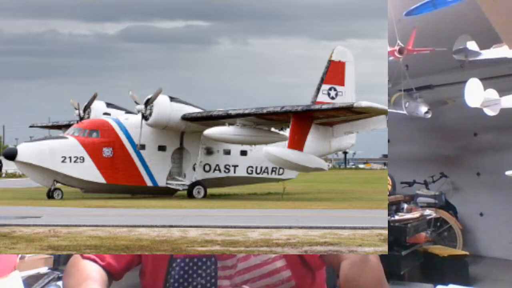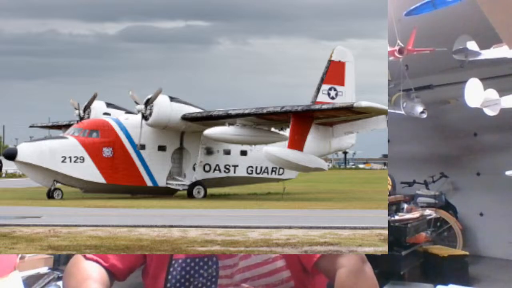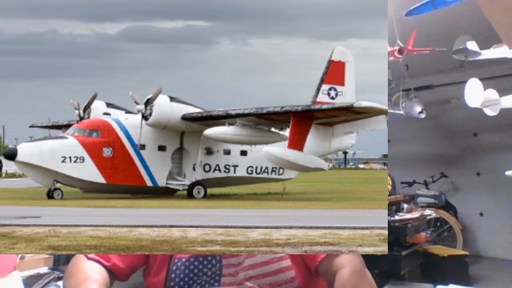Now, Martin decided during the 50s to get into the race of building an aircraft that could carry a nuclear bomb. They were interested in helping the Navy stay in the nuclear race.